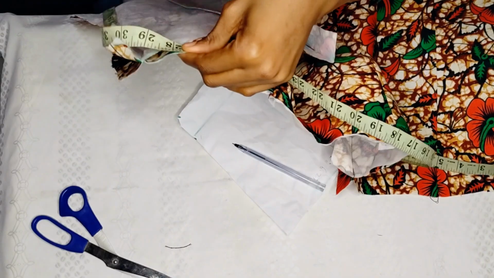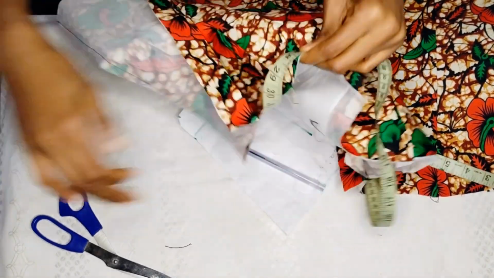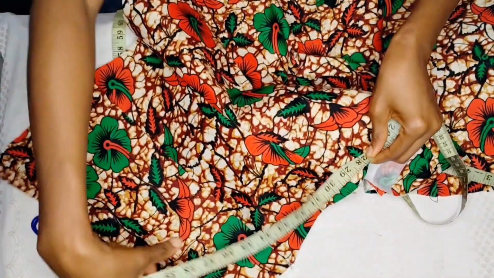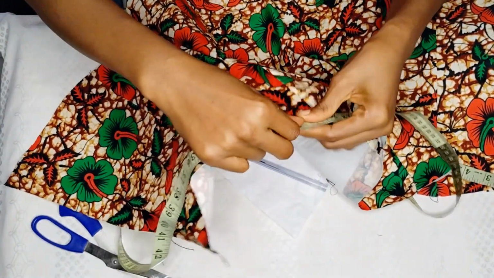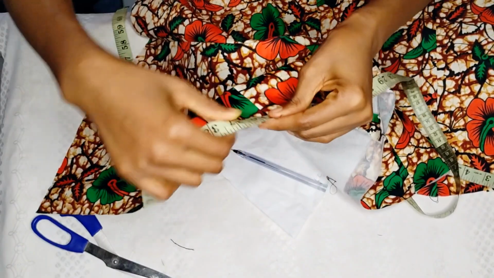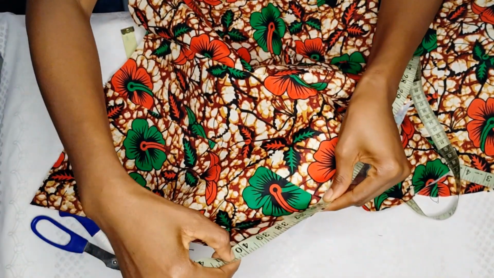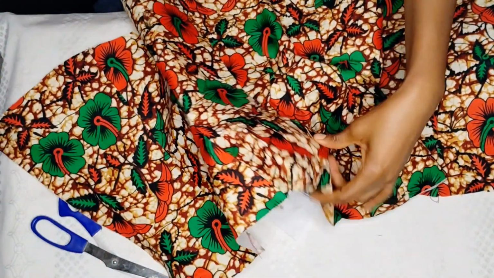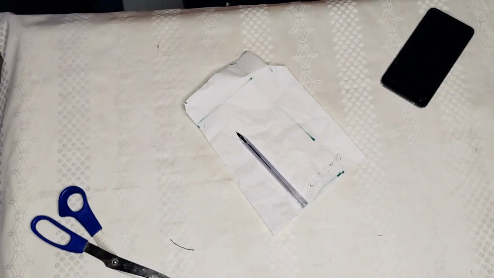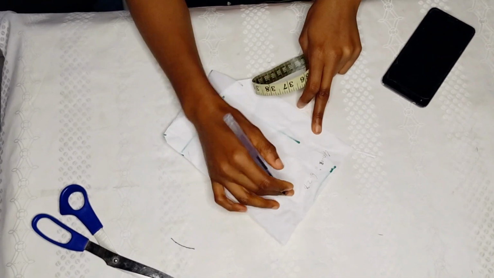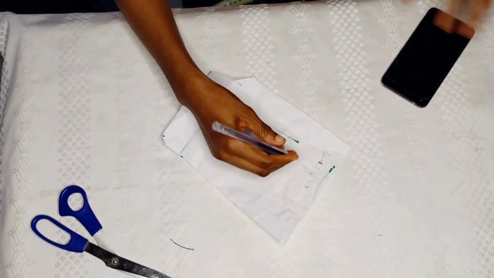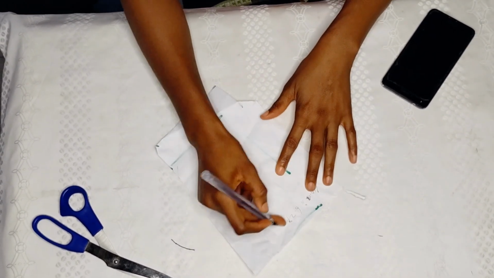I'm remeasuring just to be sure. So that's what I have, 40.03. So you're going to divide 40.03 by 6.28.